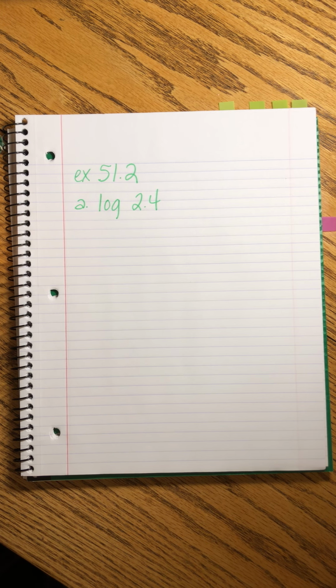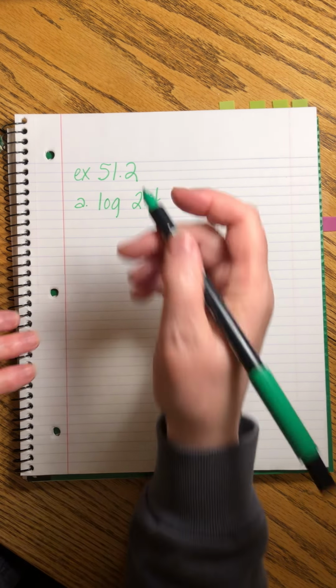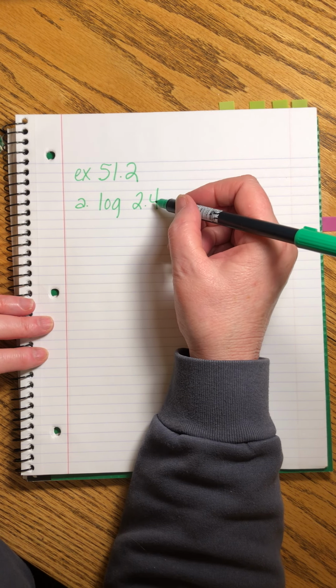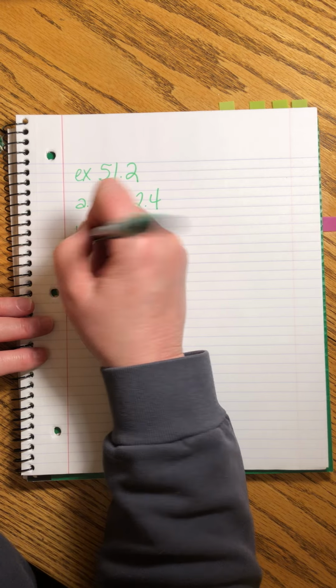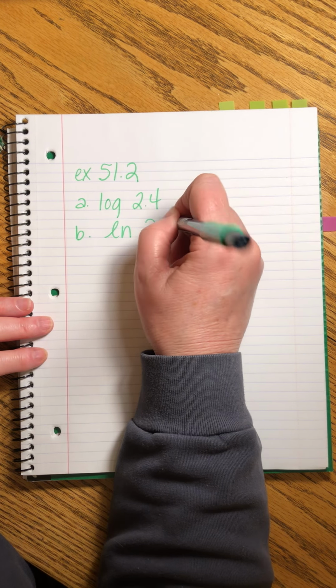I accidentally did this problem last time. What I did before was kind of a mix-up of 1 and 2. Okay, well, let's just do 2 again. Find the log of 2.4, and B, find the natural log of 2.4.